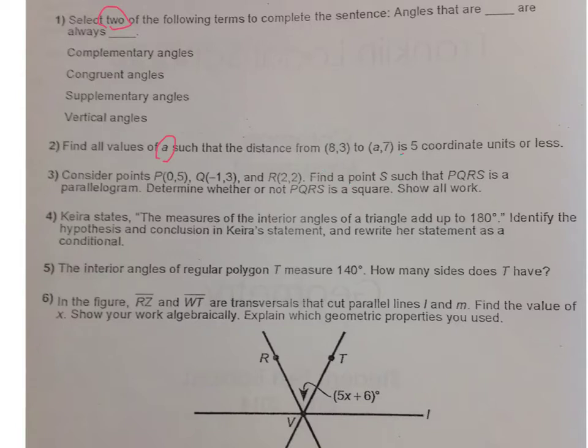Consider points P (0, 5), Q (-1, 3) — don't forget that negative — and R (2, 2). Find a point S such that PQRS is a parallelogram. Determine whether or not PQRS is a square. Show all your work. Remember, in your ordered pairs, it's always in X and Y format. And on your grid, this is your X line and this is your Y line.